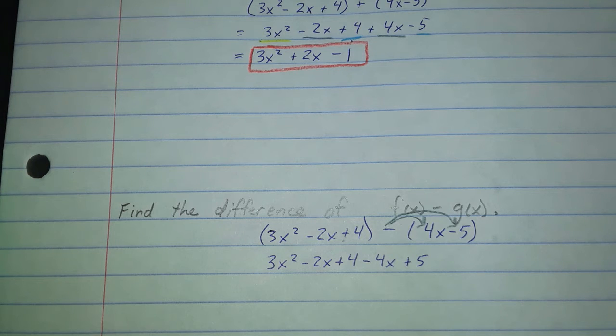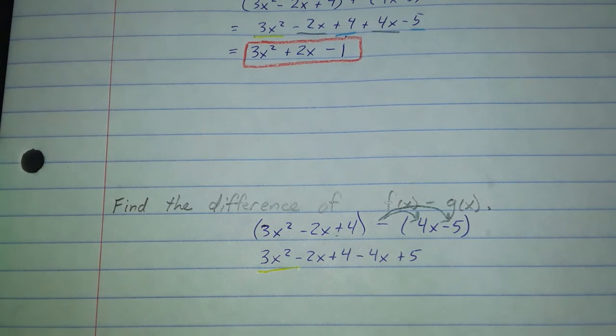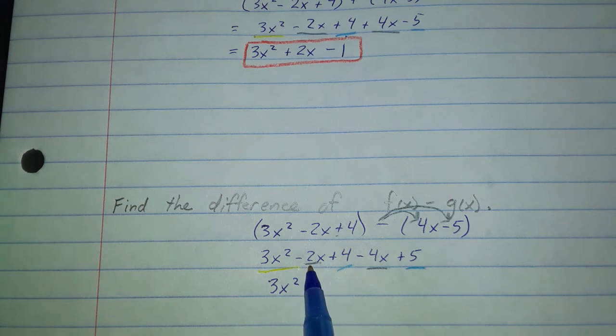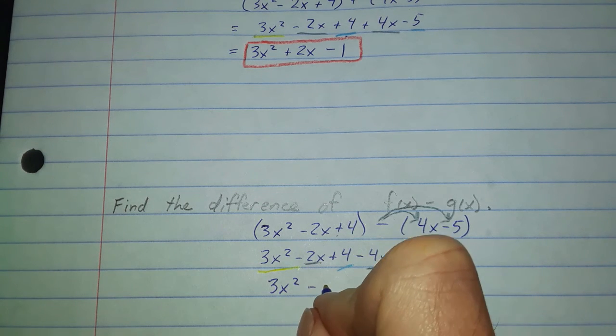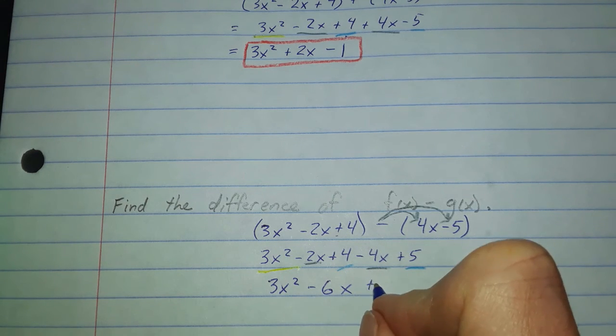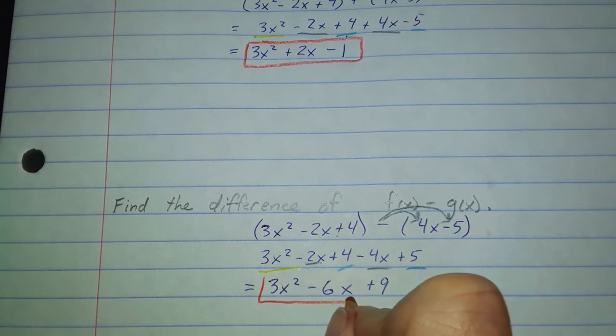At this point, we can go back through just like we did before and look at the terms. I have a square term here. I have an x term here and here. And then I have a constant here and here. So I bring these terms together: 3x squared, nothing to combine with it. Negative 2x plus negative 4x is negative 6x, and then I have 4 plus 5 is 9. So this is the difference. Again, I took two functions and I got a function back, so we have closure.